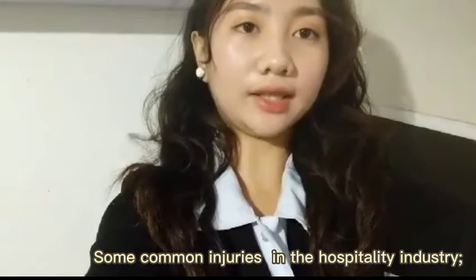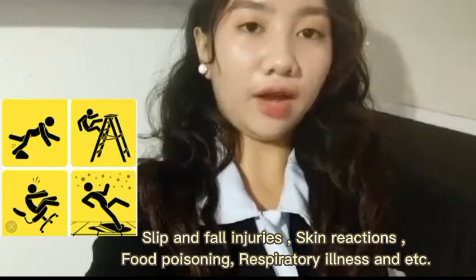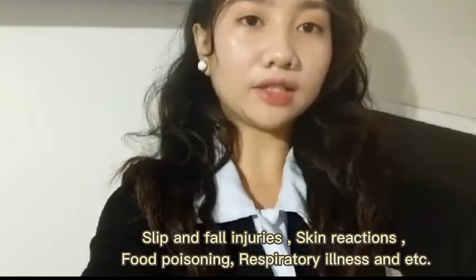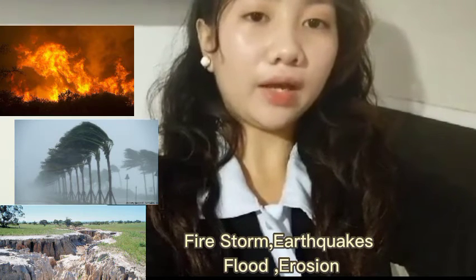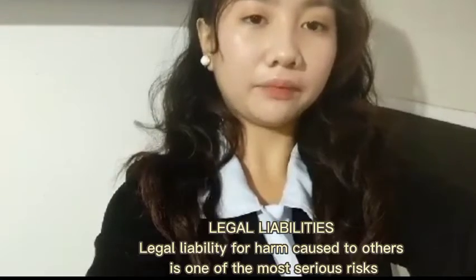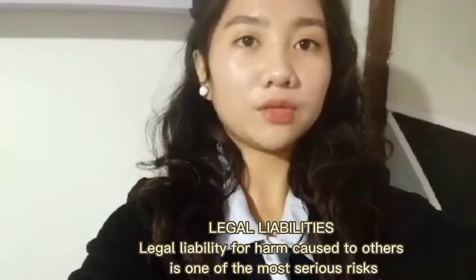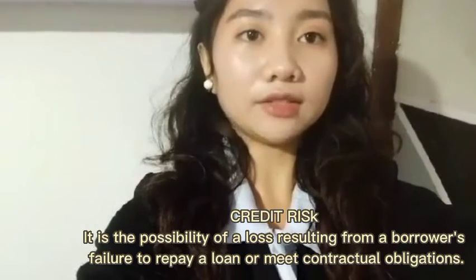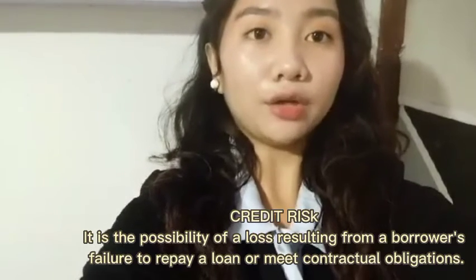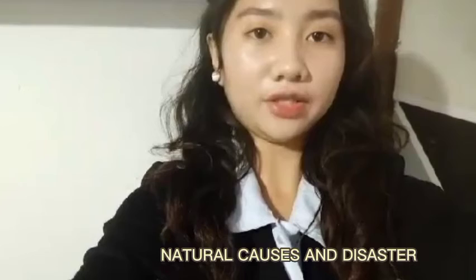Some common injuries in the hospitality industry are slip and fall injuries, skin reactions, food poisoning, respiratory illness, and etc. Accidents in the tourism industry are like fire, storm, earthquake, flood, erosion, and etc. Legal liabilities. Legal liability for harm caused to others is one of the most serious risks. Credit risk. It is the possibility of loss resulting from a borrower's failure to repay a loan or meet contractual obligations. Natural causes and disasters.